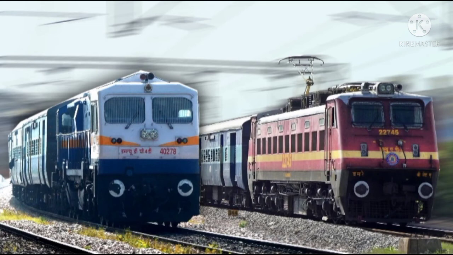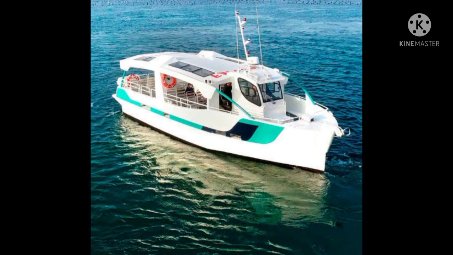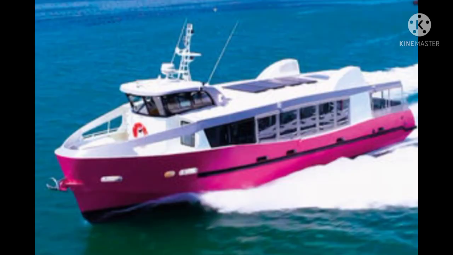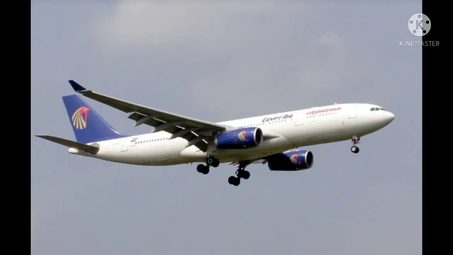Mostly trains run on diesel or electricity, children. Then boats and ships run with power engines, and mostly they use diesel as fuel. Next, aeroplanes use petroleum fuels. Like this, different fuels are used for different purposes in our daily life.